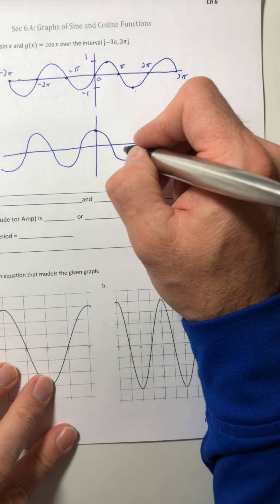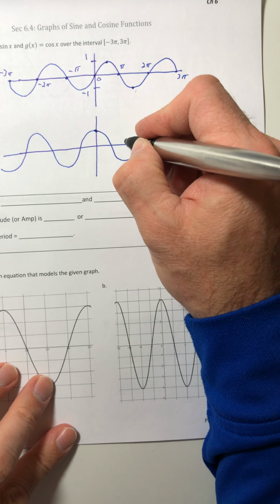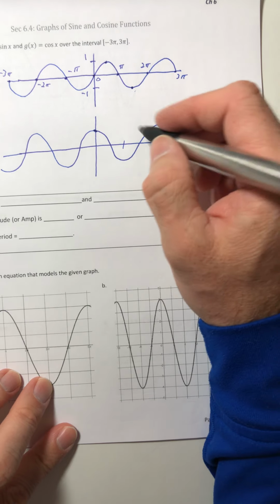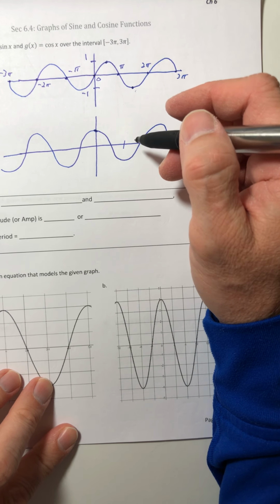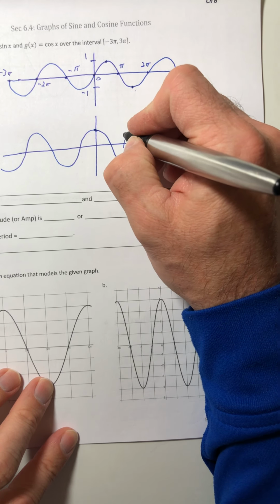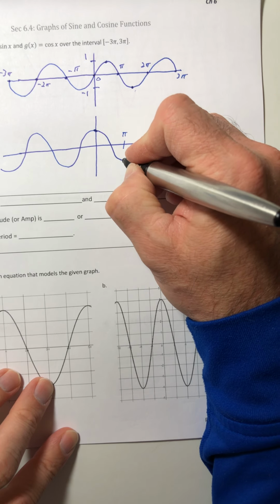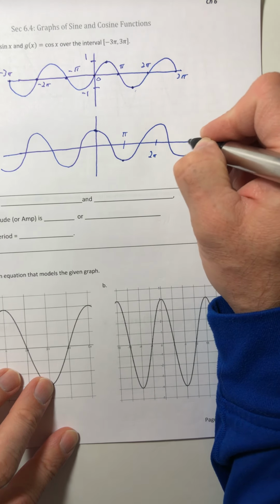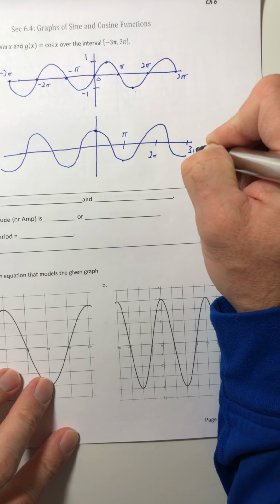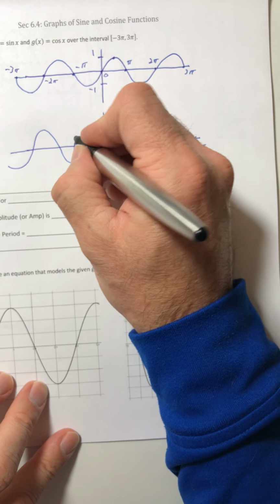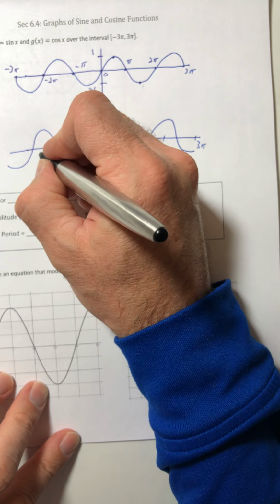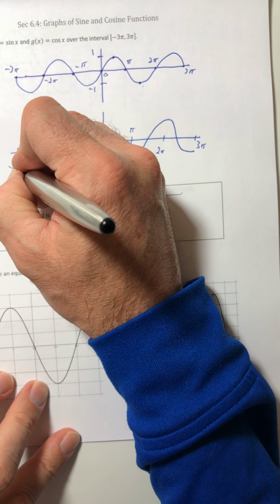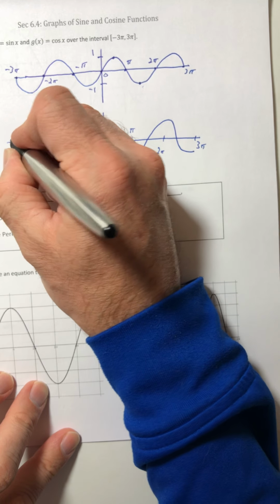All right. So cosine, though, those whole number values of pi, those are where the max and the mins actually are. And same thing for the left side. Just kind of drew it a little bit past 3 pi, but oh well.